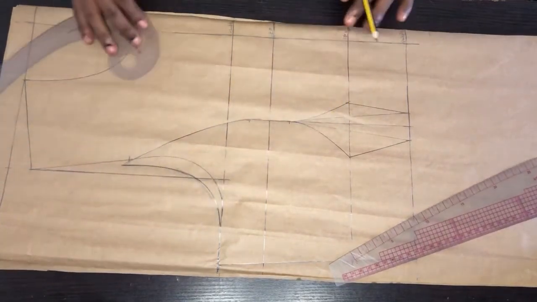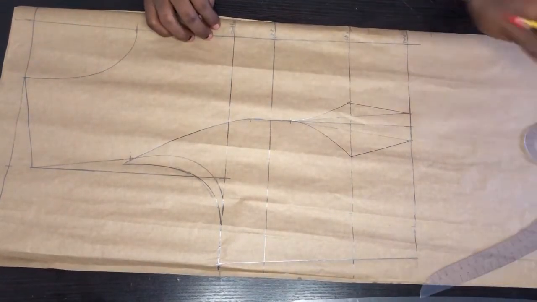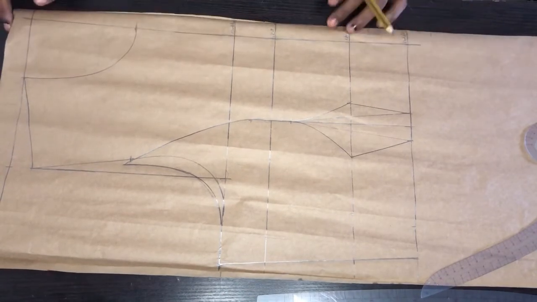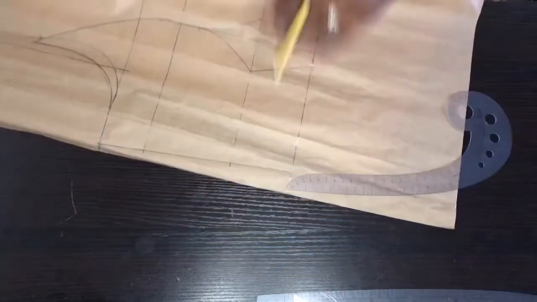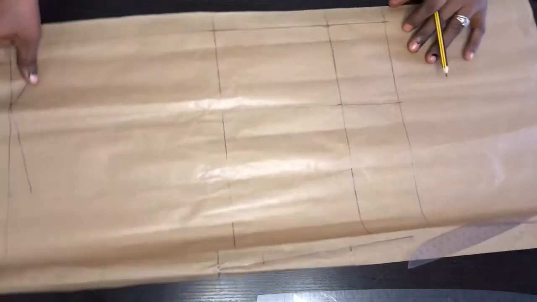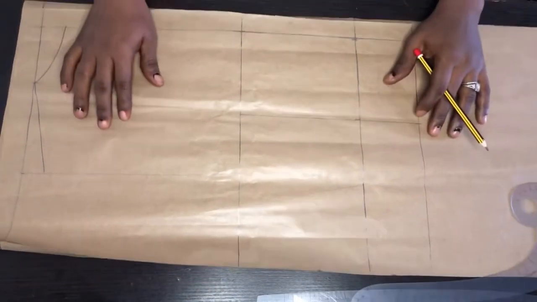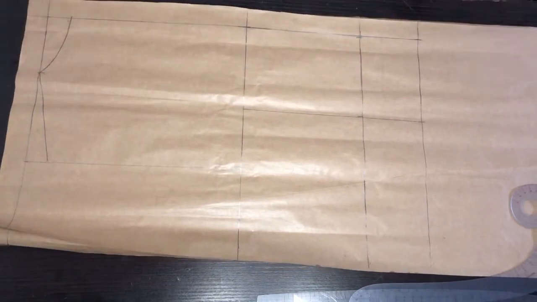Okay, this is it. So now I'll cut this and show you guys, but before then, let's draft the back pattern. So this is my back pattern. This is the back pattern. I hope you guys are seeing it.